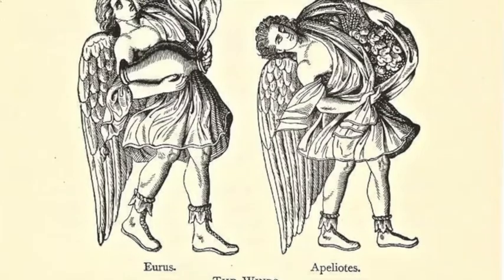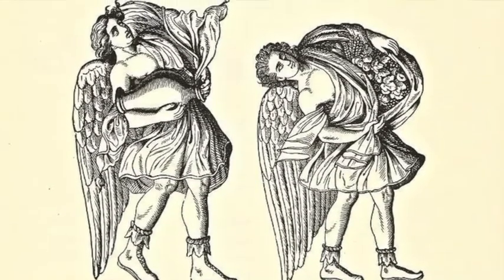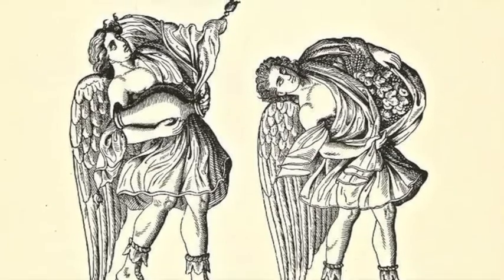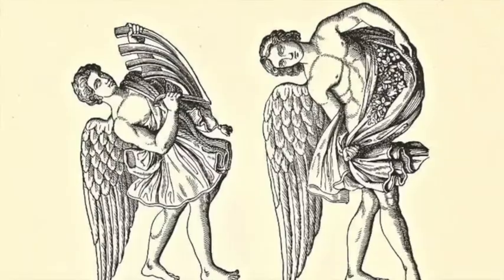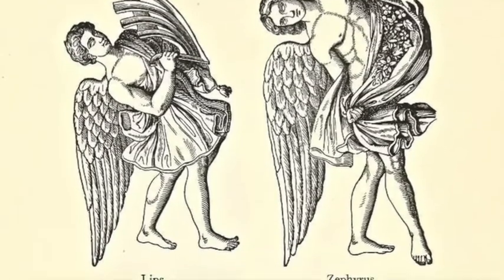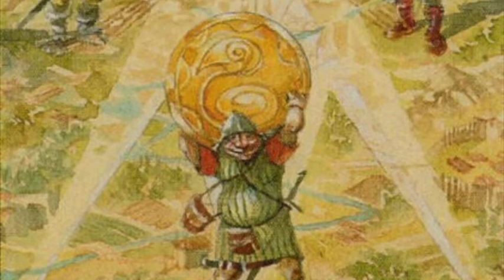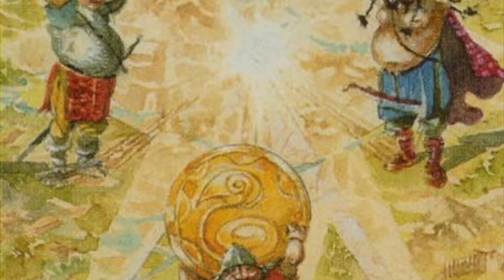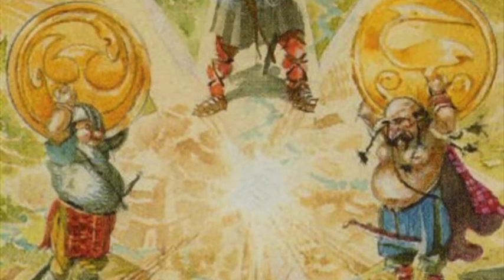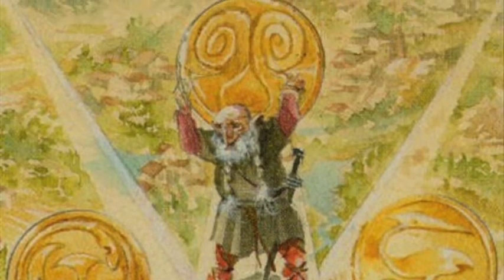The Greeks had the Anemoi, four winds: Boreas, the god of north wind and winter; Eros, the god of east wind and fall; Notus, the god of south wind and summer; Zephyrus, the god of west wind and spring. The Norse myths had four dwarves called Nordi, north, Sudri, south, Austri, east, and Vestri, west.